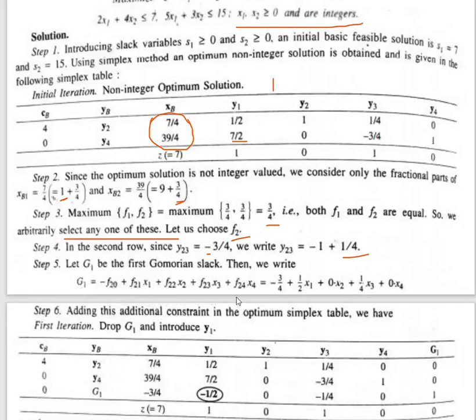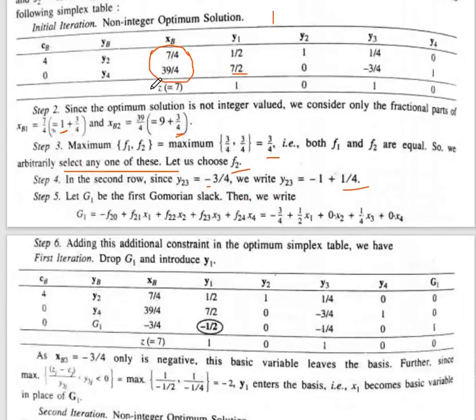Now we will add this Gomorian slack variable into this table, simply in a row below this row. So 0, G1, minus 3 by 4, minus 1 by 2, and so on. We take the coefficient of this term, so this is minus 3 by 4, this is x1, that is minus 1 by 2, 0, minus 1 by 4, 0, and 1 by 4. If you transfer this term to the right-hand side, you will get these steps.